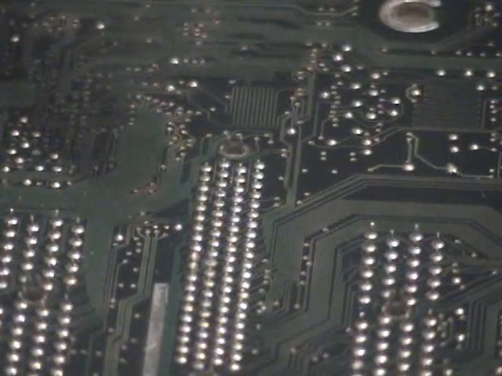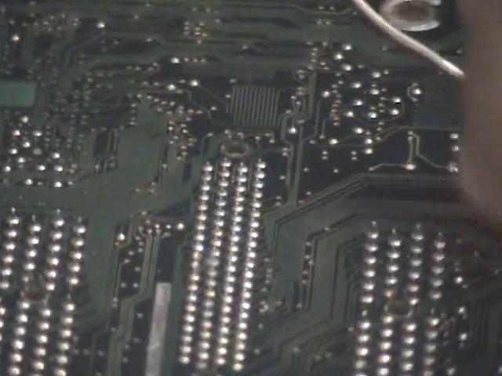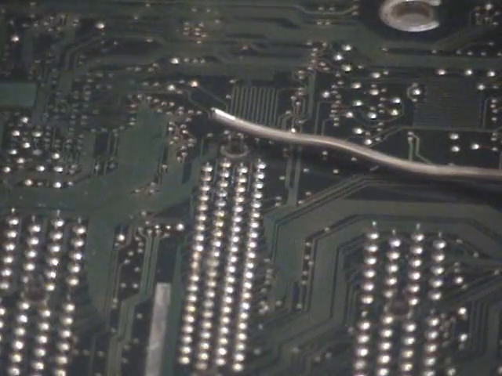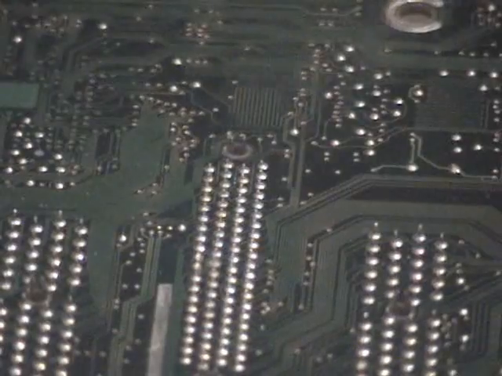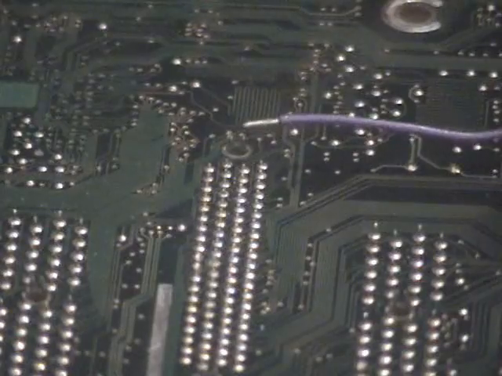Okay, we're zoomed into our motherboard, and the first thing you want to do is something called tinning your wire. And basically what that means is, trying to get the solder into the shot, put a little bit of solder on the wire. There we go. Now, we've got a nice silver tinned coat of solder on the wire.